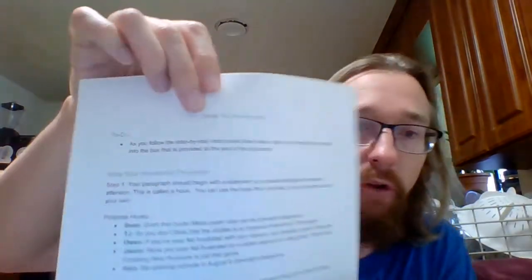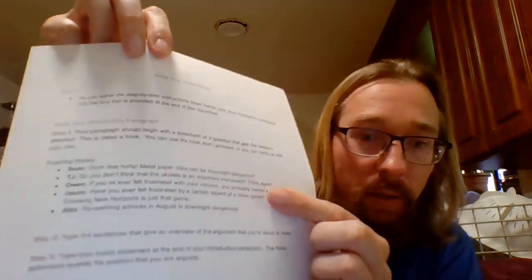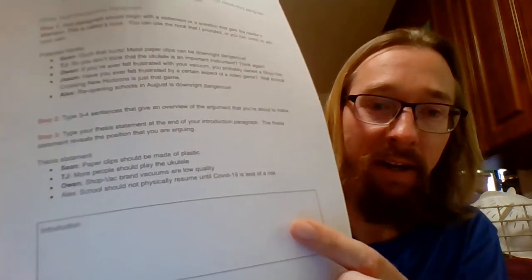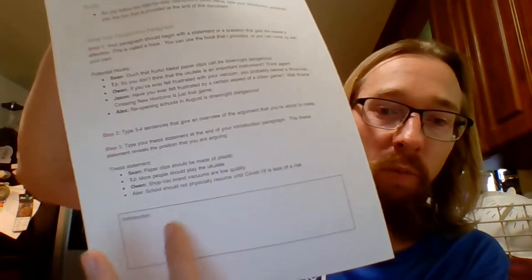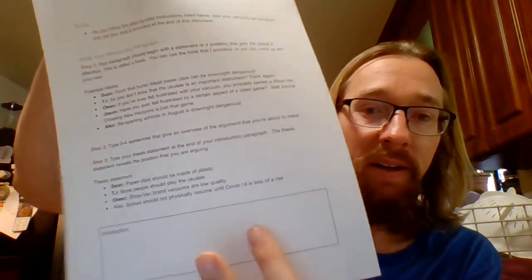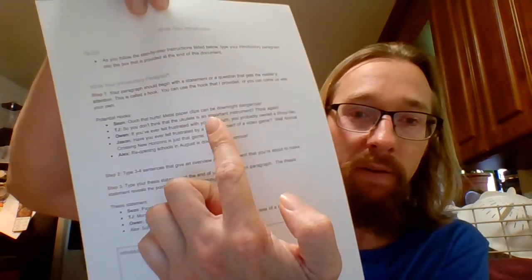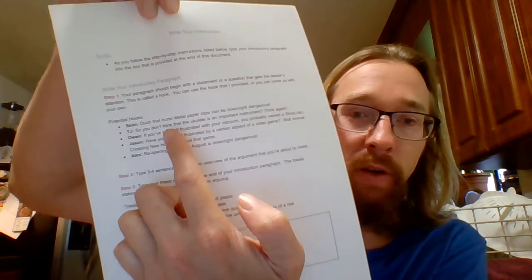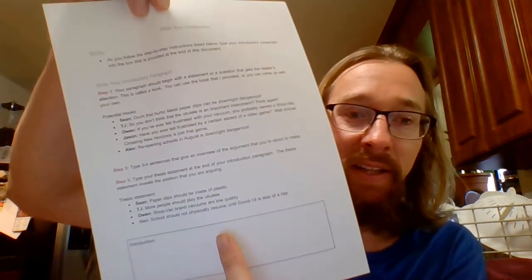Now the very last document posted today is titled Write Your Introduction. Okay? And it gives step-by-step guides of what I want you to do. And it even gives you potential hooks that you could use. You can literally copy and paste this hook and put it down into your paragraph. You'll be writing your whole introduction paragraph right in the bottom here. I gave you an easy start because you can literally take your hook and paste it down there. Now, you don't have to use the hook that I gave you. You can come up with your own if you're feeling creative, all right?